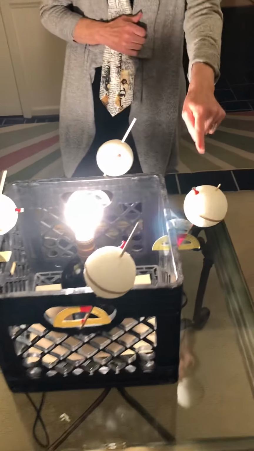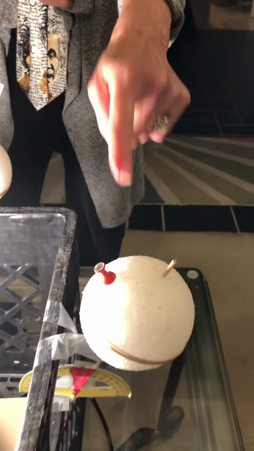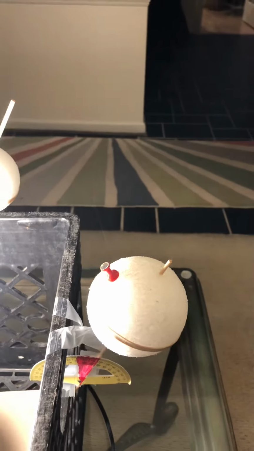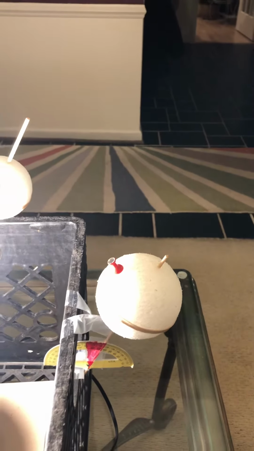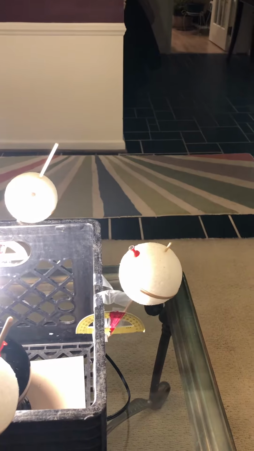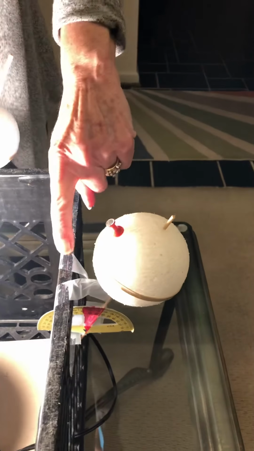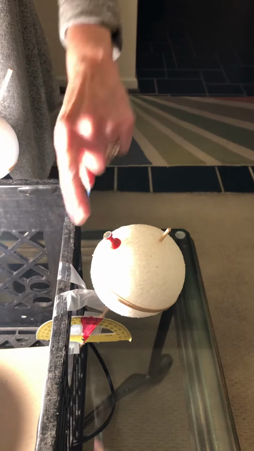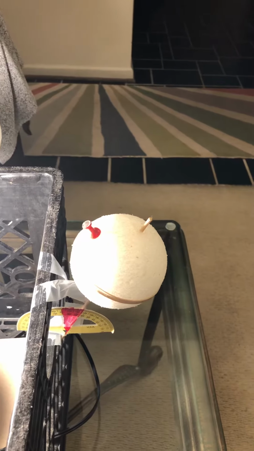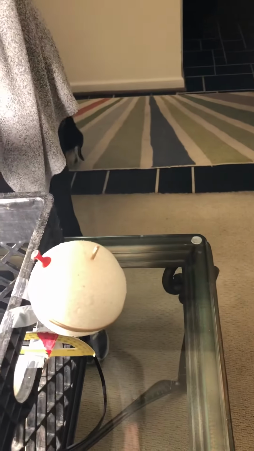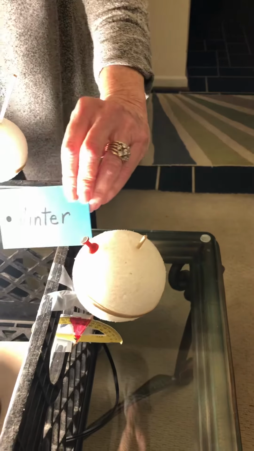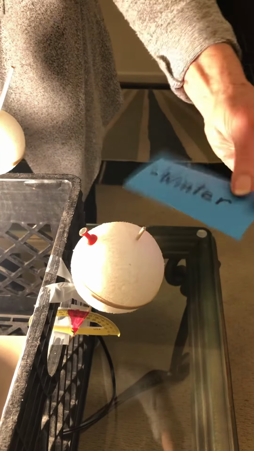I'm thinking maybe that one. Okay, if it's tilted away, a little bit more in the dark, and the bright part of the sun is down here in the southern hemisphere, that might be winter. So here's winter.